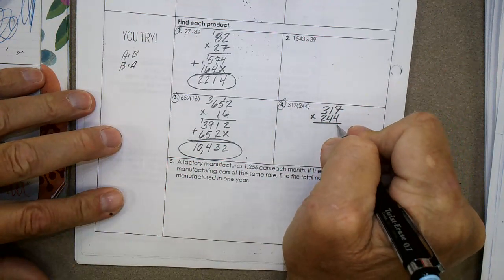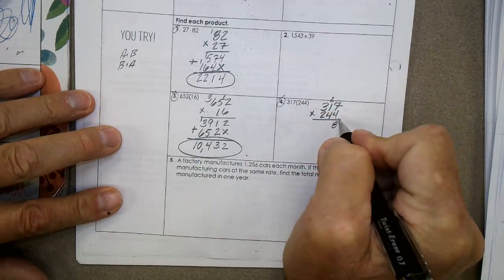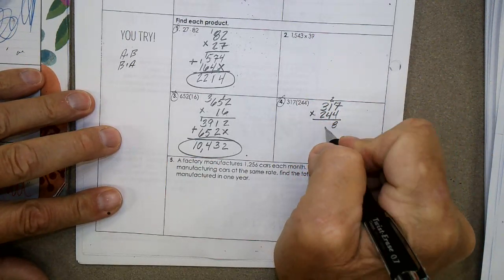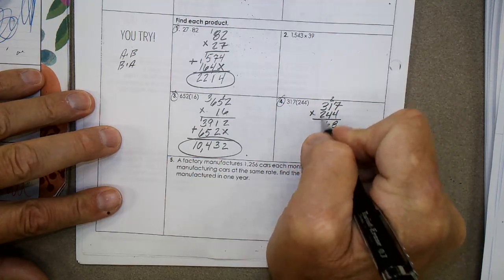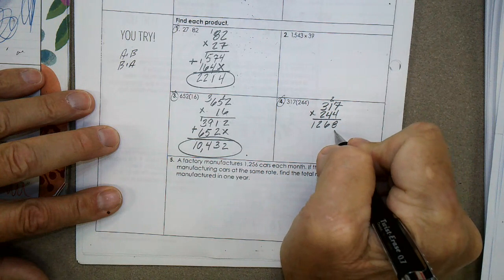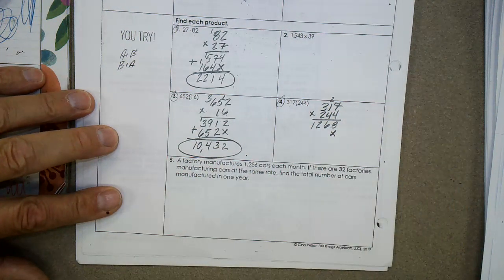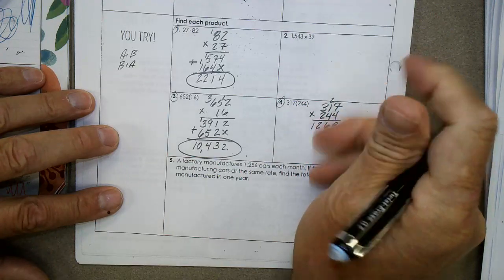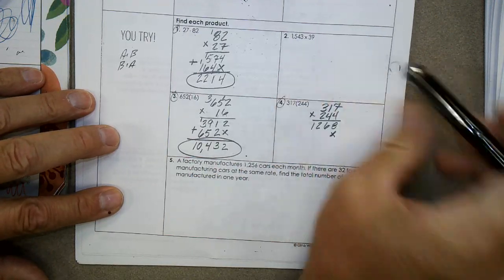4 times 7 is 28, carry the 2. 4 times 1 is 4, and 2 is 6, and 4 times 3 is 12. I'm to my second number, so I'm going to put a space saver. Okay? Now, I'm going to erase this 2 because I don't need that anymore.